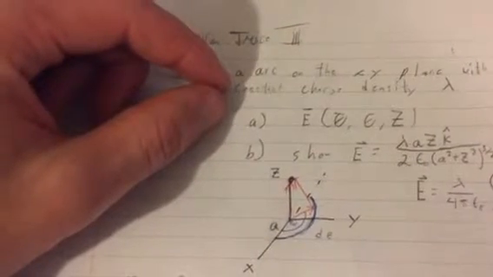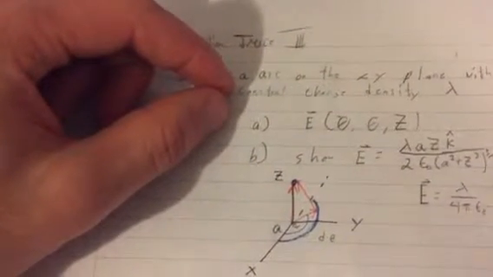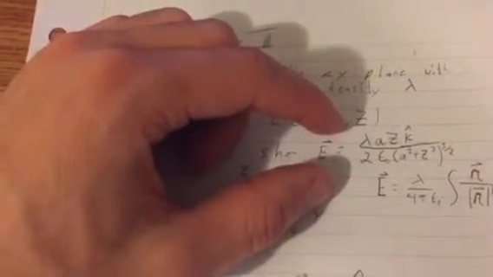Today we're looking at an arc on the XY plane with constant charge density, and we will find an electric field vector equation for an electric field vector along the z-axis and show that for a completed arc, our electric field vector looks something like this.